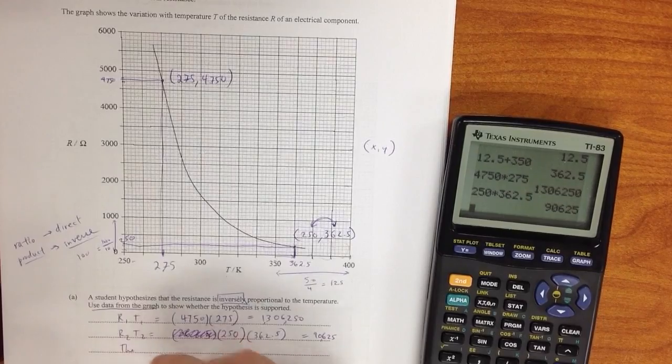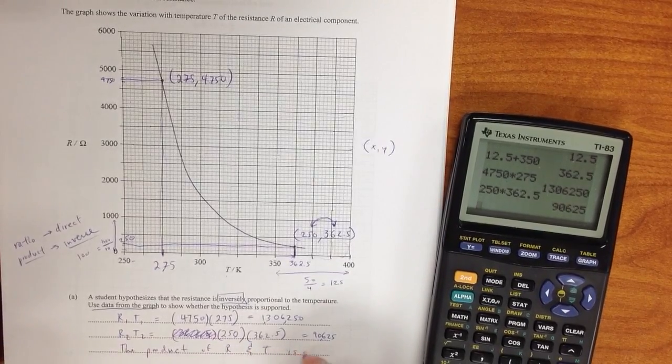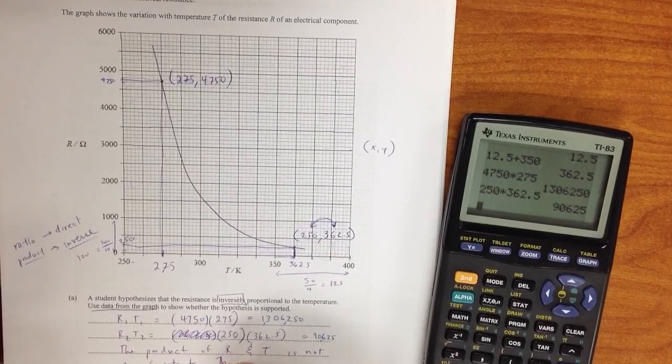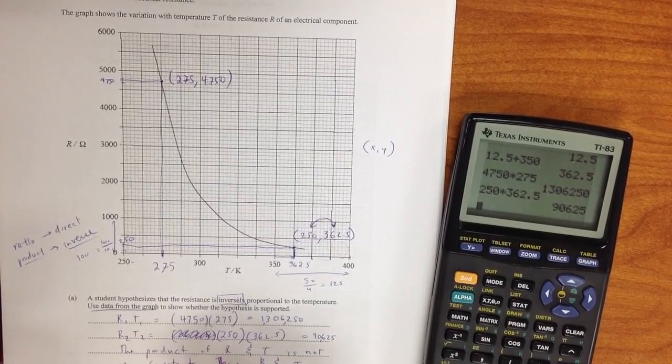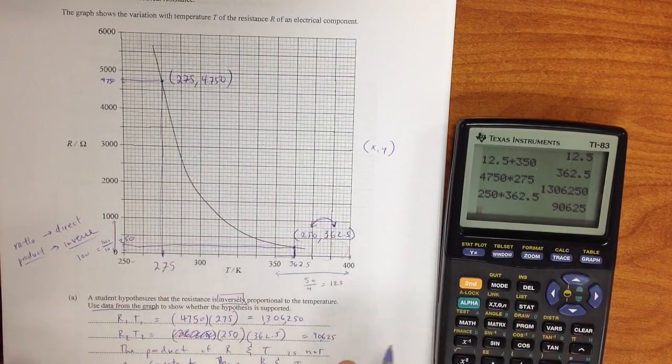Okay. We describe what we see. The product of R and T is not a constant. Then we conclude. Thus, R and T are not inversely proportional. Sorry, Mr. Student, you didn't quite get it right. A good guess based on the shape, but further analysis shows not so.